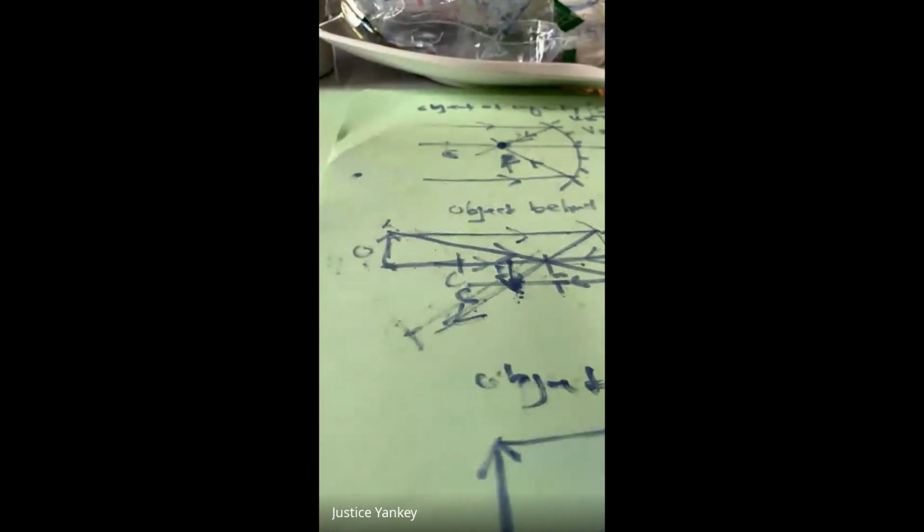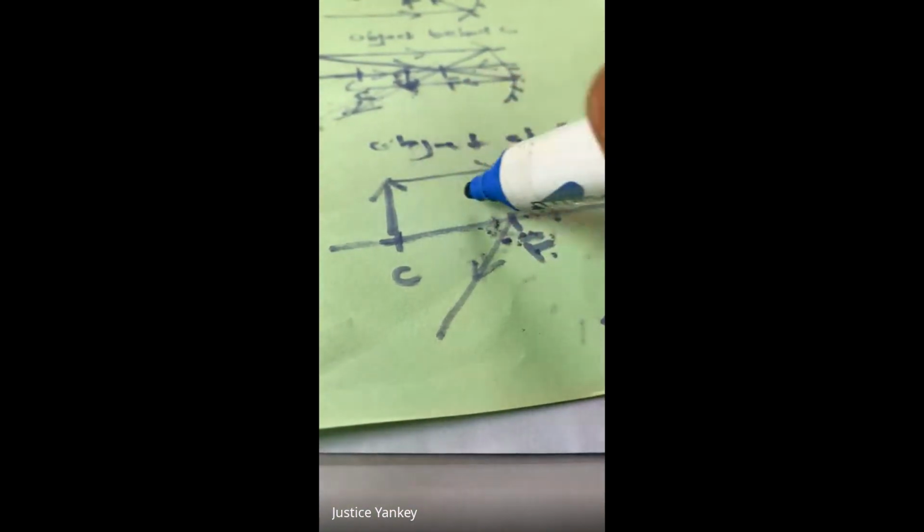How do we get the image? A ray from the head will travel parallel to the principal axis, and as we said, this ray will be reflected through the focus. So it will go this way. Another ray from the head of the object will go towards the focus, like this, and be reflected parallel to the principal axis.